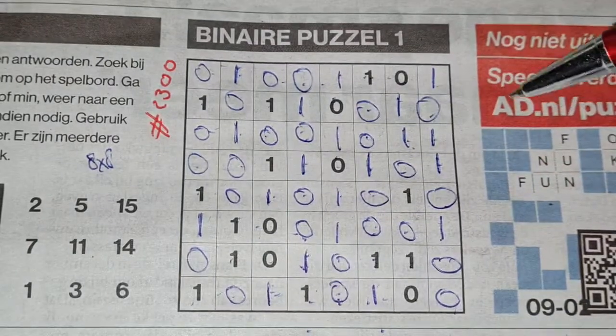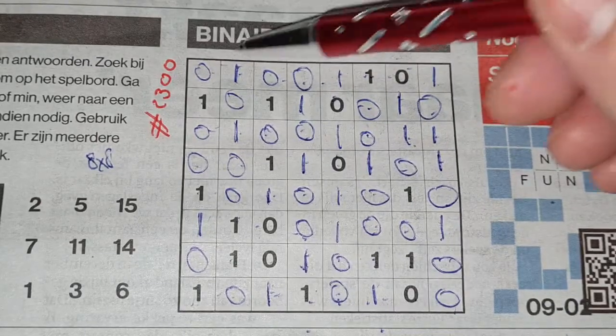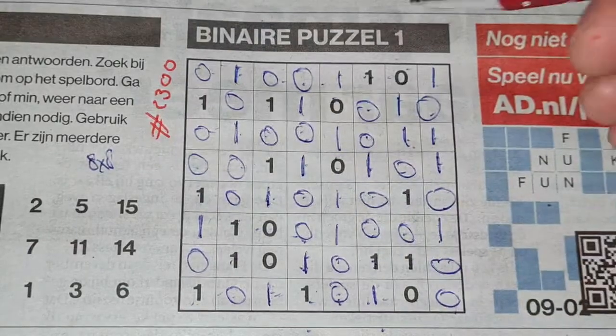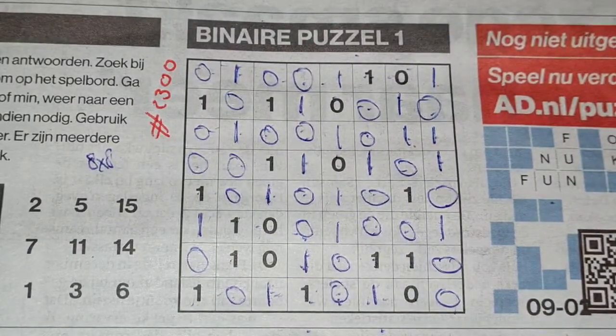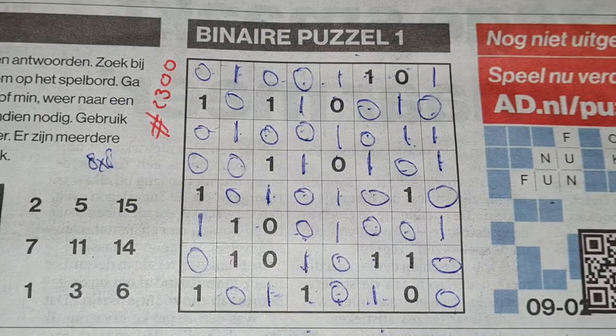Wow, finished in 2 minutes. This one is a quick binary puzzle without comparing. I like this one, boys and girls. Do you think so? Thumbs up, otherwise thumbs down. You can also download this PDF file so you can make it or solve it by yourself.